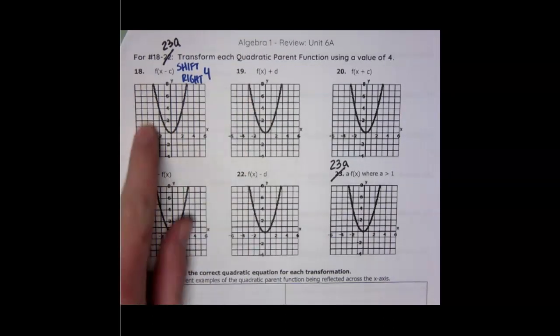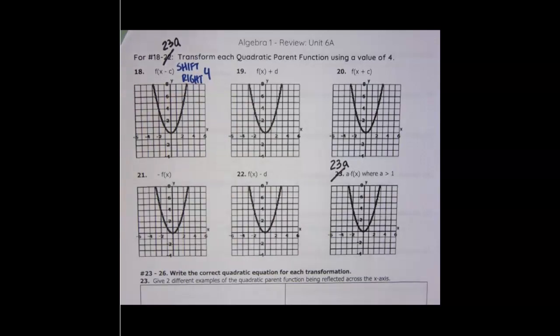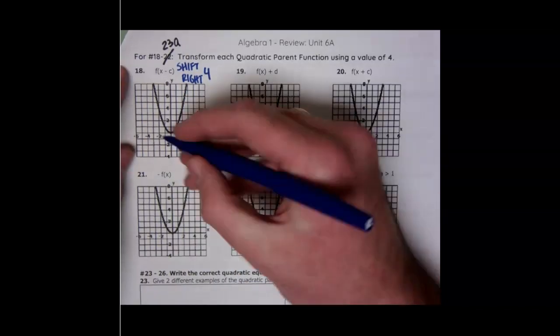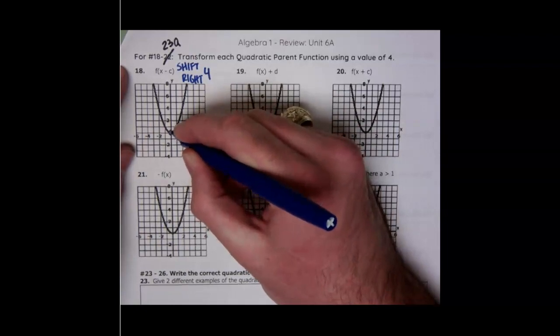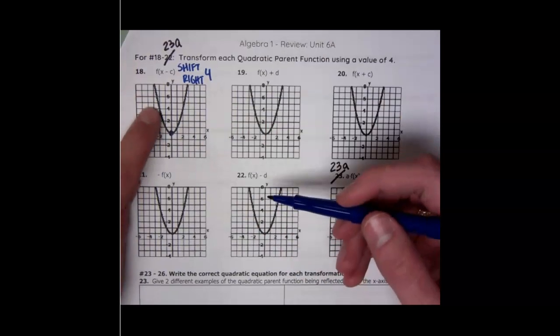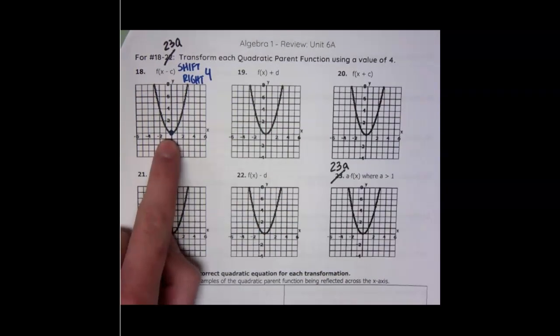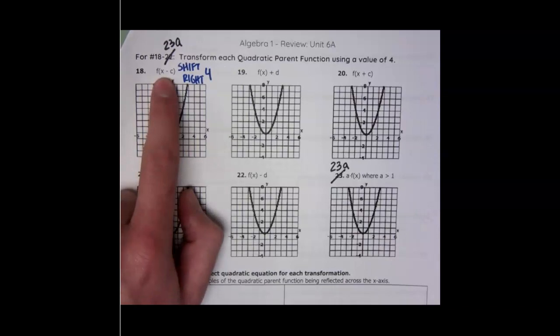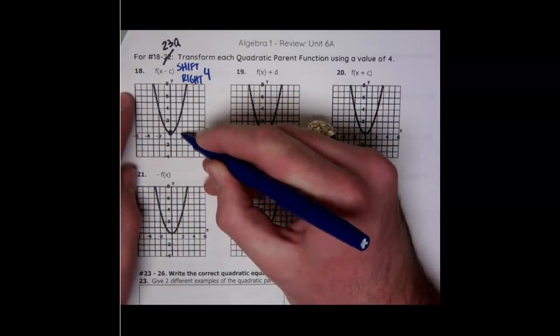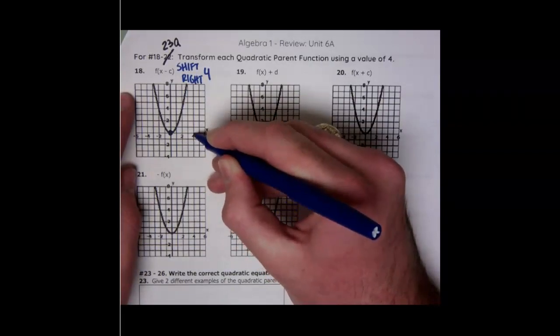So I'm going to transform this. This is my parent function, remember. All 6 of these are my parent function, so that is the base function of quadratics. So my new function needs to be shifted to the right 4. And when you shift, you always shift your vertex, which is where the quadratic changes direction. So it's going down, it's going up. So this is my vertex. I need to shift that to the right 4. So I'm going to go over 1, 2, 3, 4.